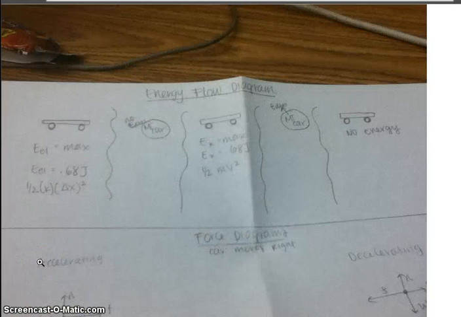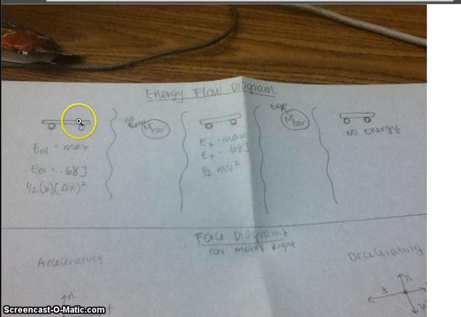And the energy flow diagram right here simulates the car throughout its 3 stages. At the very beginning, all energy is stored within the spring, so it's all E-elastic, and E-elastic is at its maximum potential energy, or potential energy is gravity, but E-elastic is at its max.